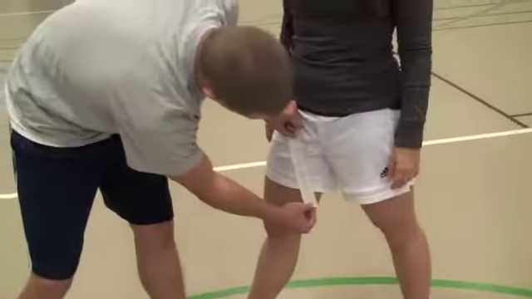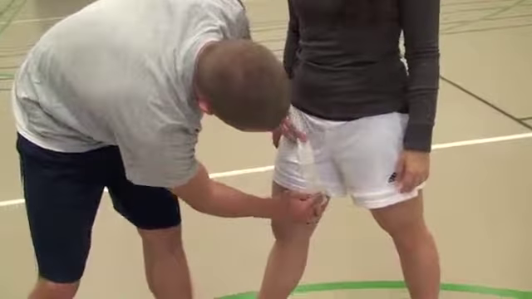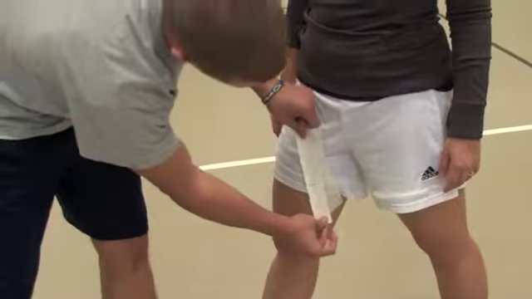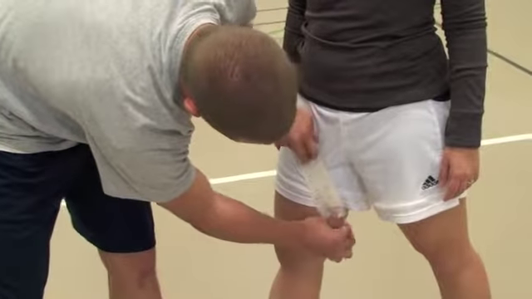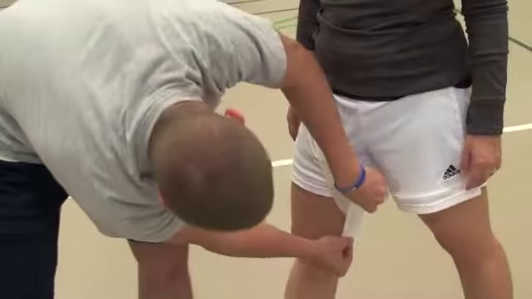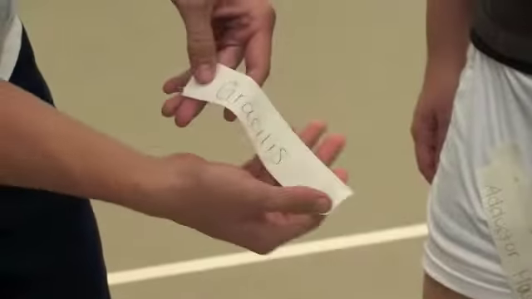adductor brevis, adductor magnus, adductor longus, and the gracilis.